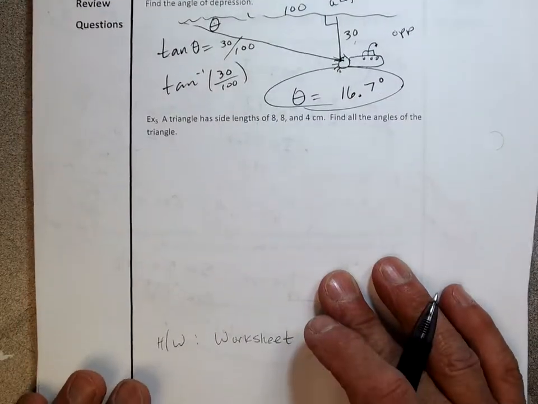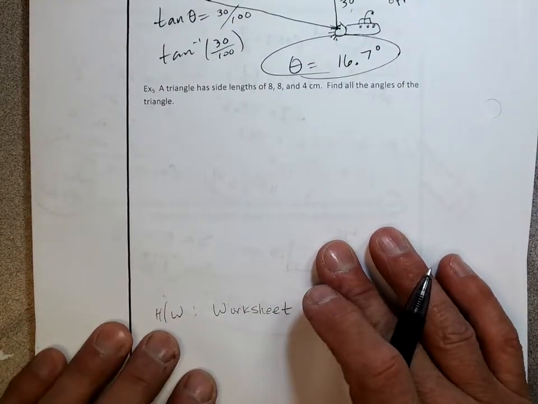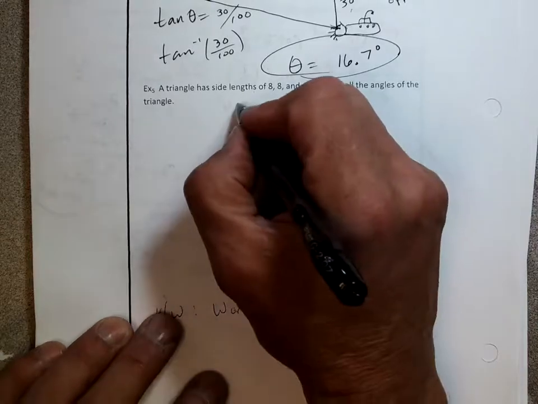Okay. Example 5. A triangle has side lengths of 8, 8, and 4. Let me draw a picture, okay?